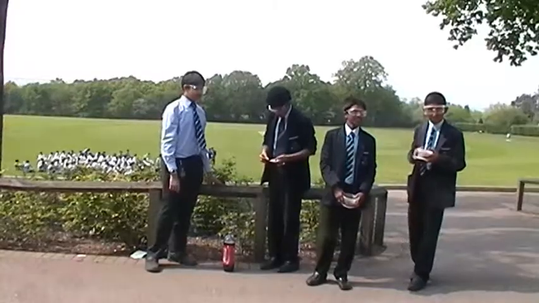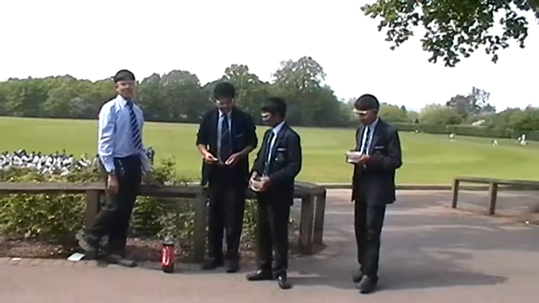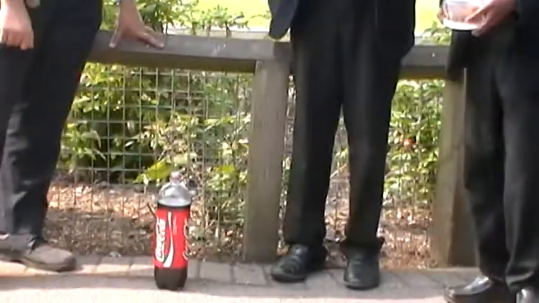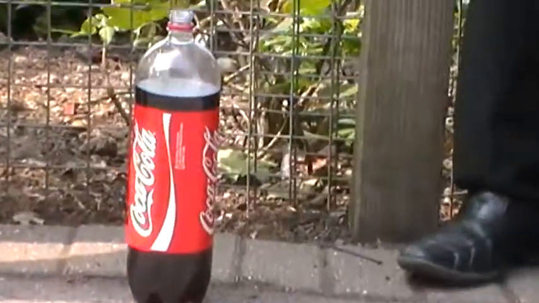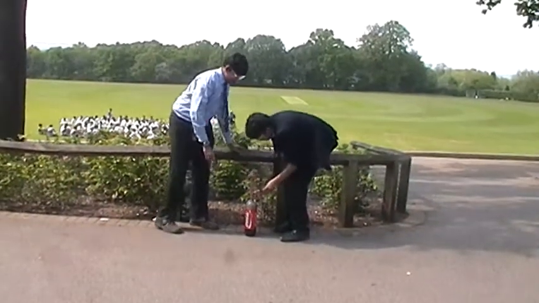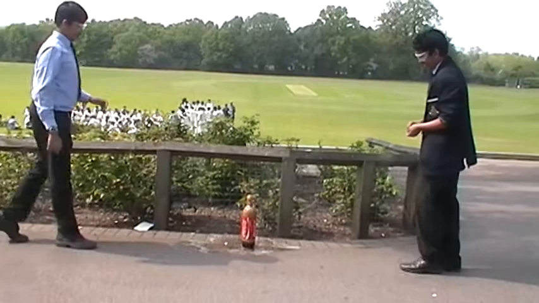And we're going to show how igneous rocks are formed. The bottle is the volcano, and the coke inside is magma, and when it comes out it will be lava. And now the volcano is going to erupt. Woo!